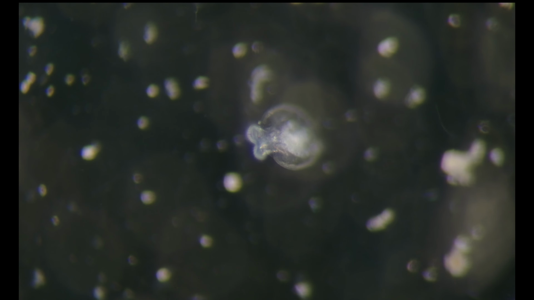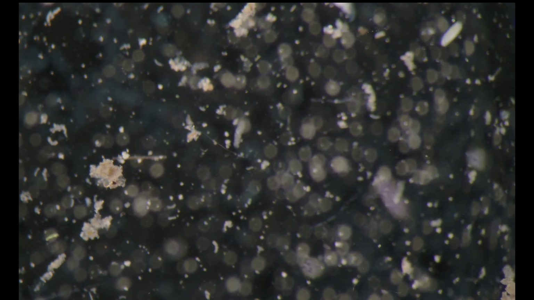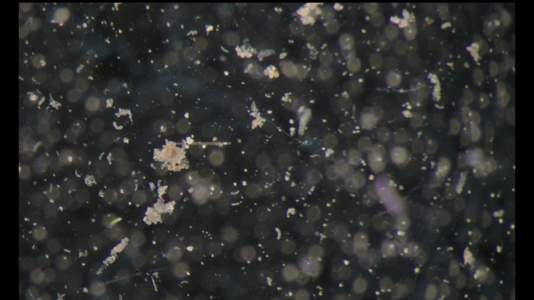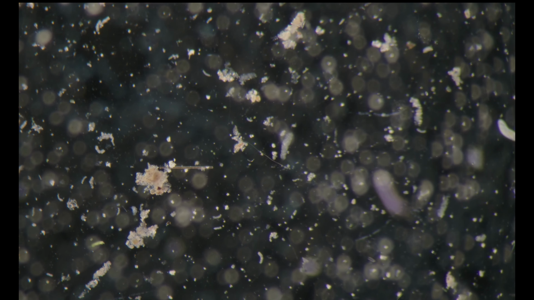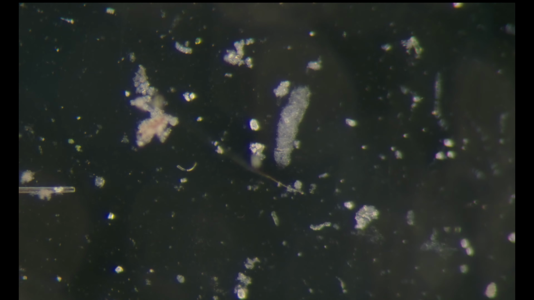Here is a Cyclidium. You won't see that angle with an upright microscope. Nice. Okay, this one looks to me like an amoeba. Could be, I'm not sure. No. Where are you?